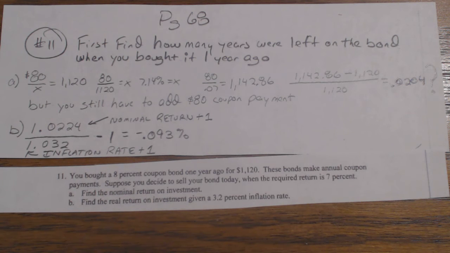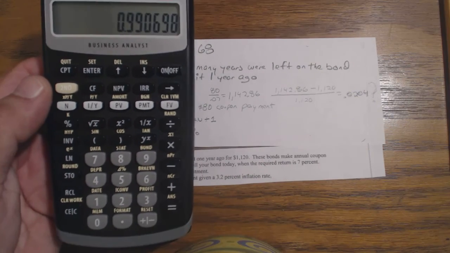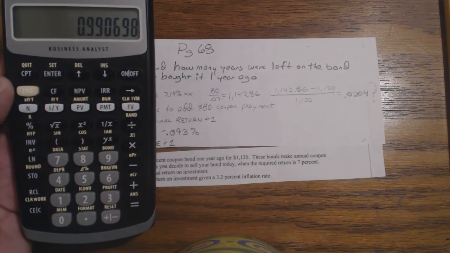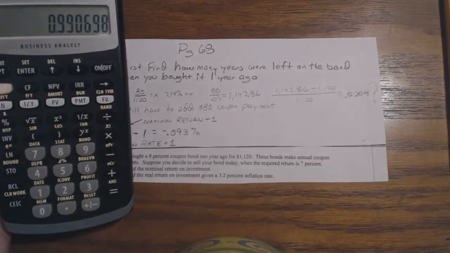So if you take 1.0224 divided by 1.032 equals, okay, so this is what you will get when you divide those two. But remember, then you've got to subtract the 1. If you don't subtract the 1, you'll screw it up.